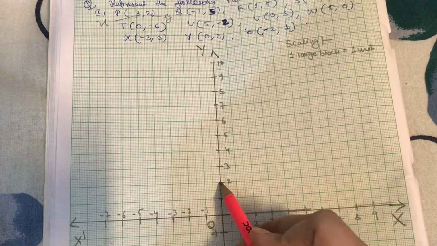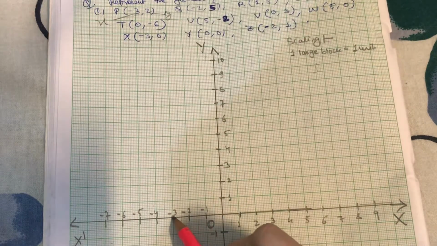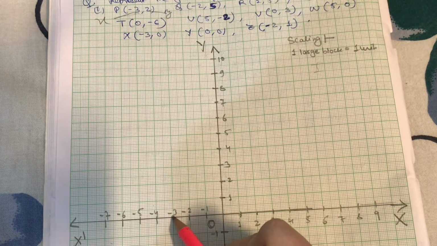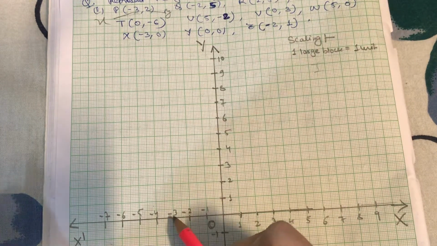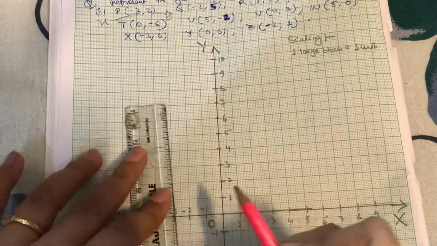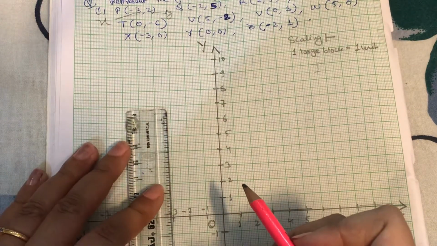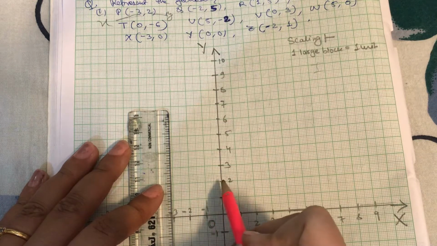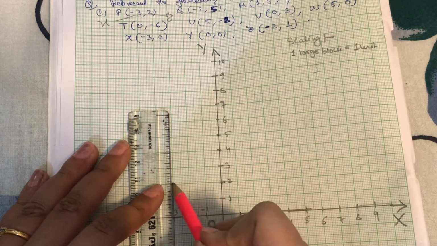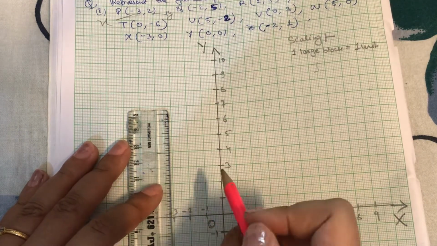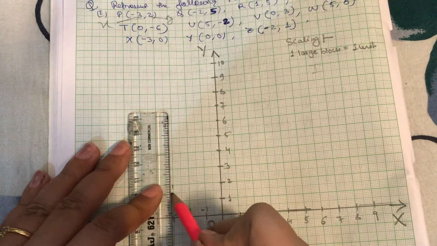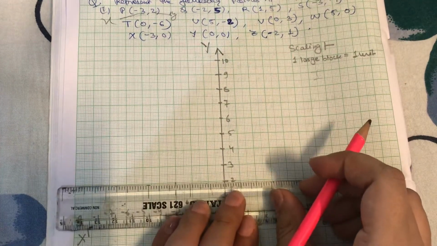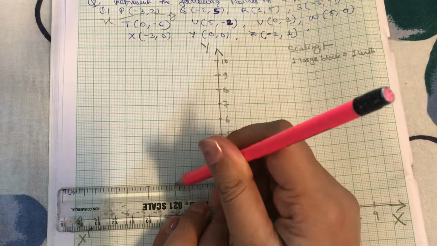Here I have 2 and here I have -3. Now how to represent? Shall I join this? No, you don't have to join this. The moment you got 3, draw a perpendicular line on the x-axis and you have to reach here. So see whether both the lines will meet. So if I draw a perpendicular line like this, and this is my 3 and this is my 2.